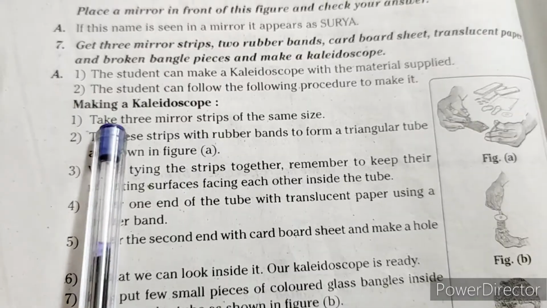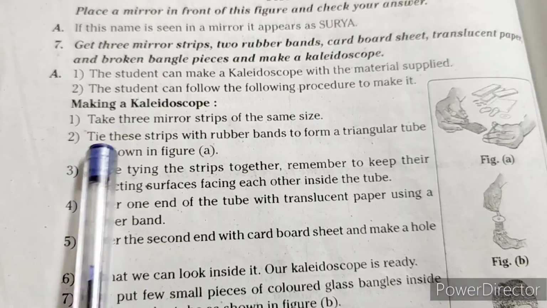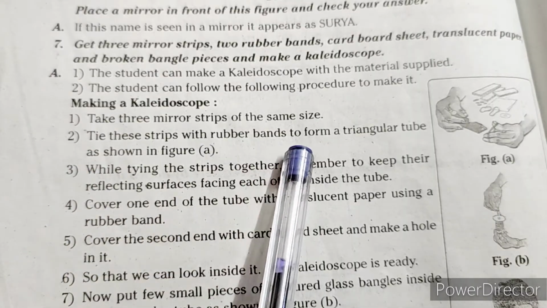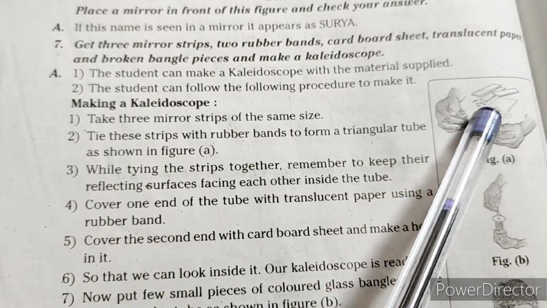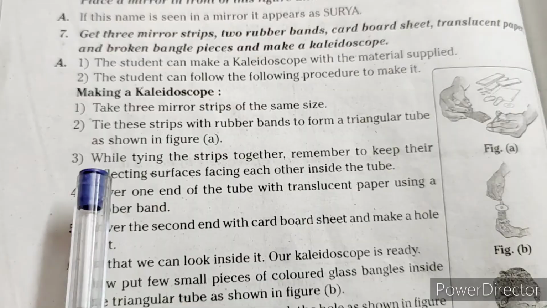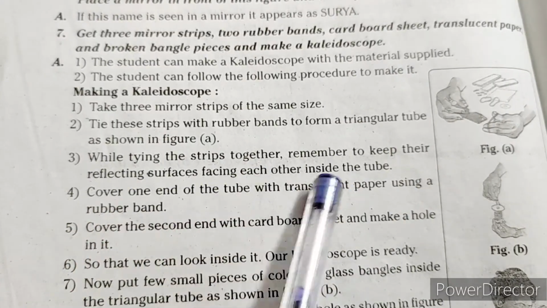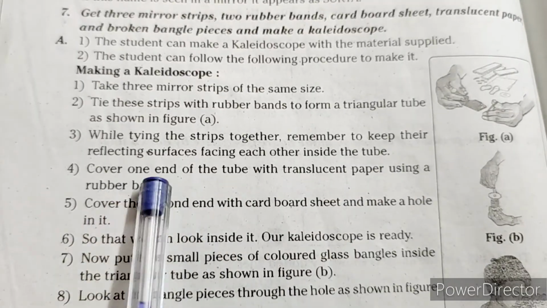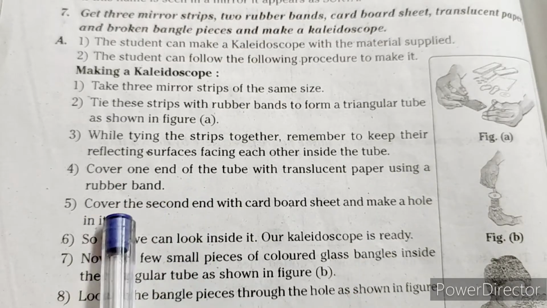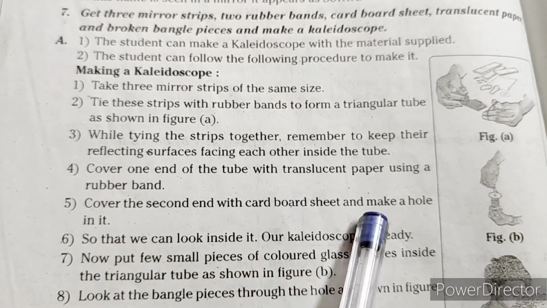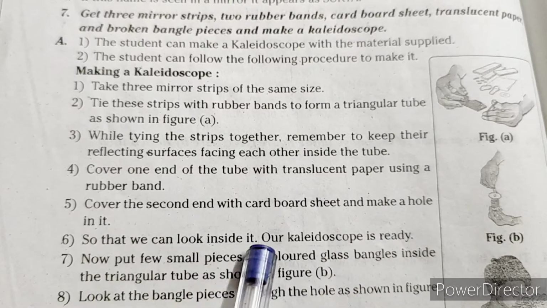Okay, making a kaleidoscope. Take 3 mirror strips of the same size. Tie these strips with rubber bands to form a triangular tube as shown in the figure. Okay, you have to make a triangular tube. While tying the strips together, remember to keep their reflecting surfaces facing each other inside the tube. Cover one end of the tube with translucent paper using a rubber band. Cover the second end with cardboard sheet and make a hole in it so that we can look inside it.